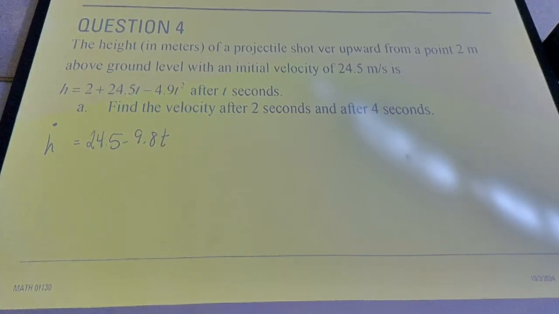After 2 seconds, what do you get? Meters per second. What about after 4 seconds? Negative 14.7.